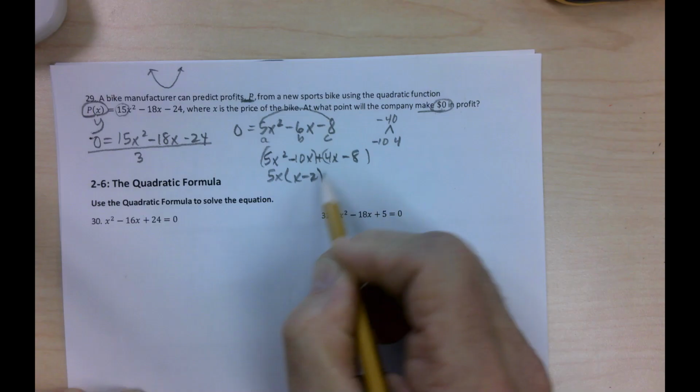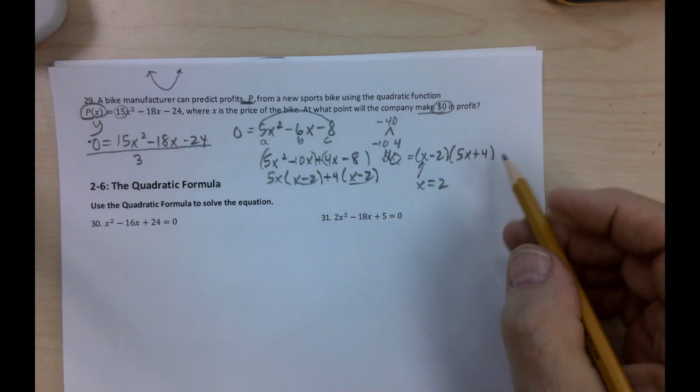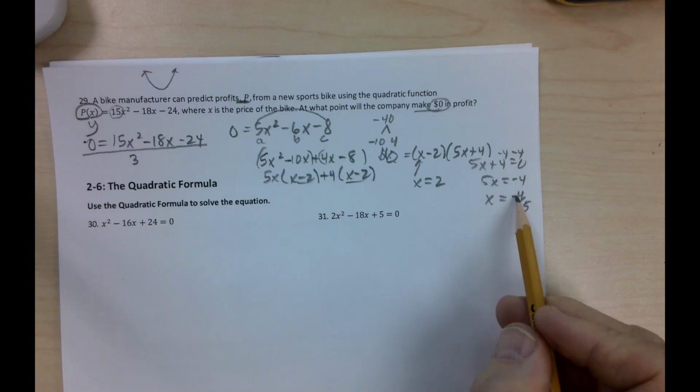Slap some parentheses in there. I can take a 4 out there, x minus 2. I see my match, so it's x minus 2 times 5x plus 4 equals 0. Remember, that's my y, $0 in profit. Well, when x is 2, profit. But if I solve this one, 5x plus 4 is 0, and I subtract 4, I'd get 5x is negative 4. I'd get x is negative 4/5.